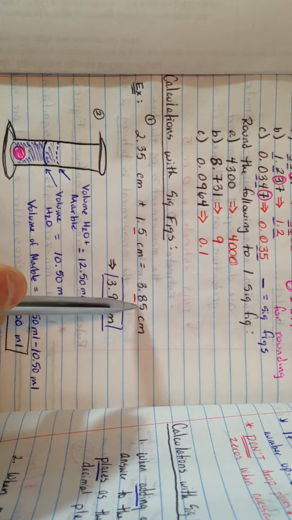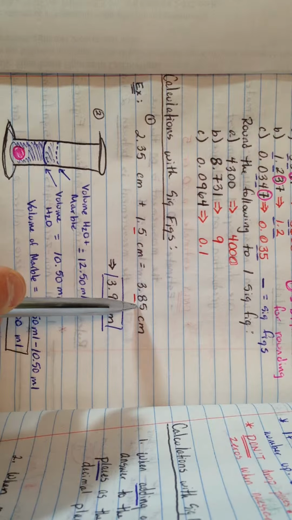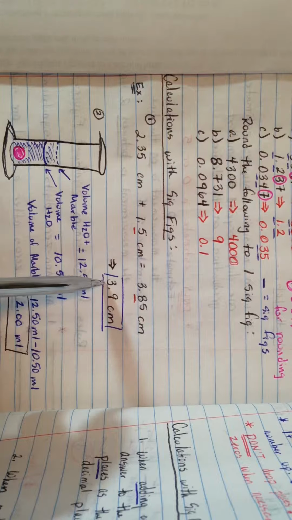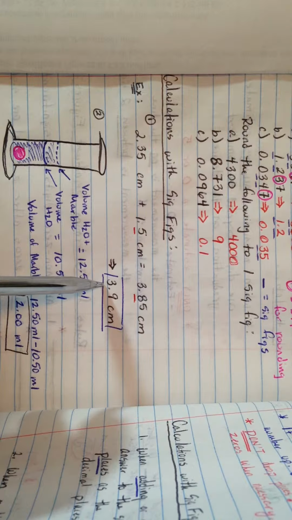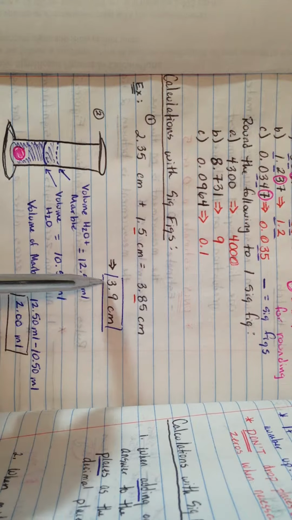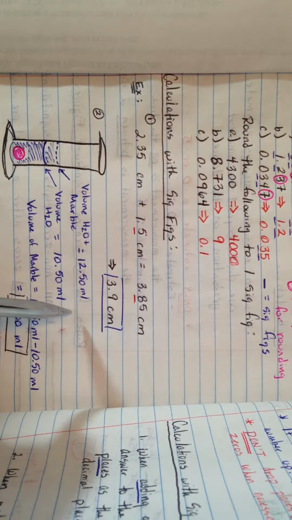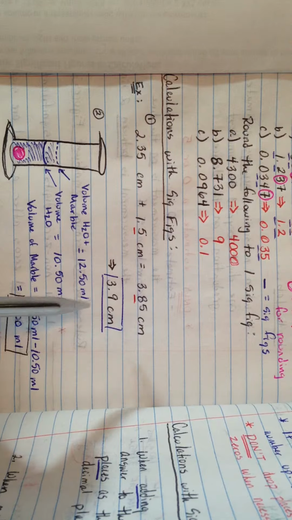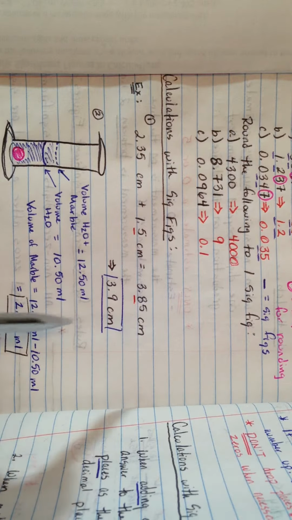So after this 8, we look at the 5. The 5 is 5 or greater, so it tells us to round up. So we'll round this to 3.9 centimeters. Notice that this time we're not necessarily counting significant figures. There's two significant figures in this number. The rule for addition and subtraction only applies to decimal places.